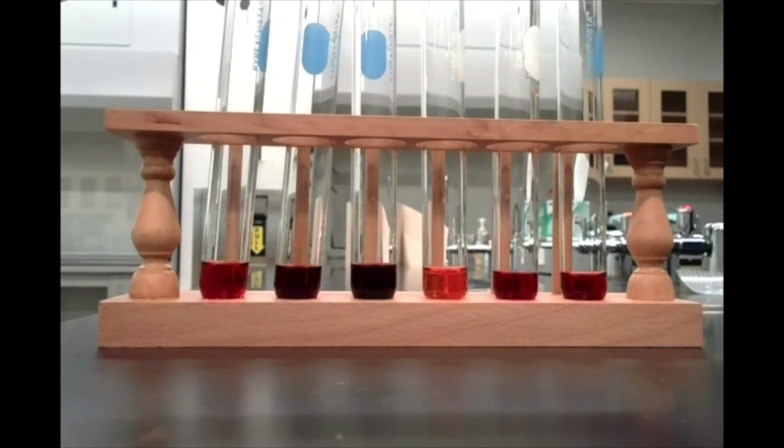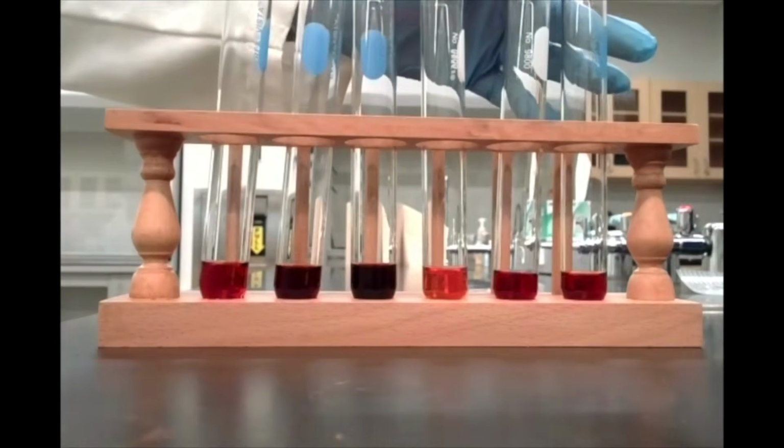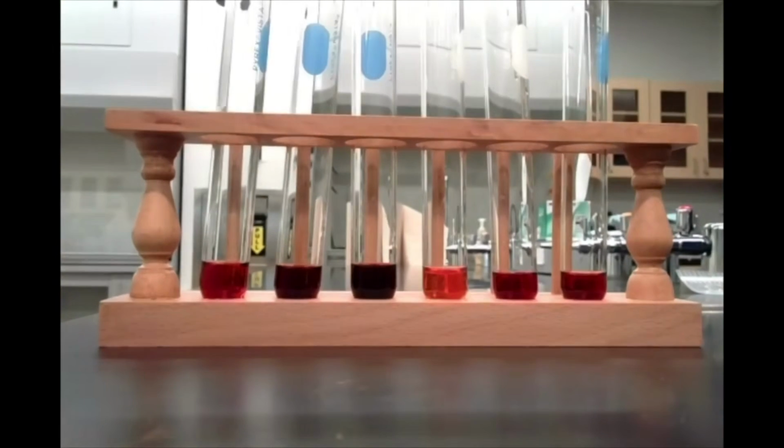So for the last part of this lab, we're going to figure out on what side of the equation we're going to write down heat. So just look at the way this equilibrium shifts in these last two test tubes once we put them in our hot and cold baths respectively, and you're going to observe how adding heat changes the equilibrium and how removing heat changes the equilibrium. Okay, and that'll tell you whether heat's on the reactant side or the product side.